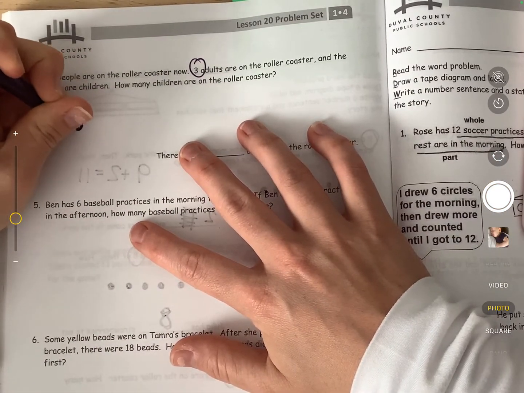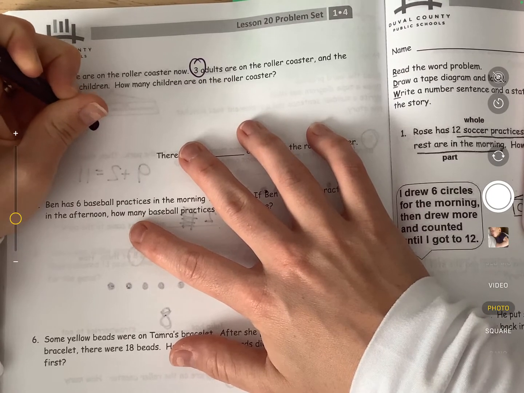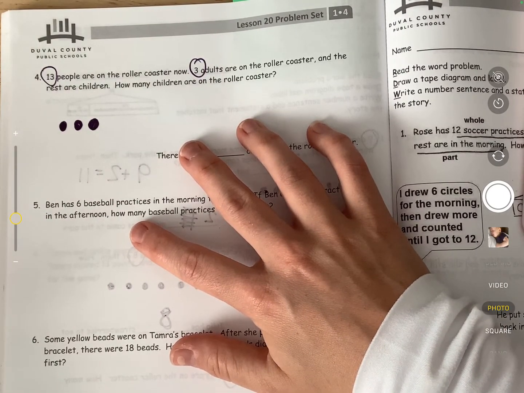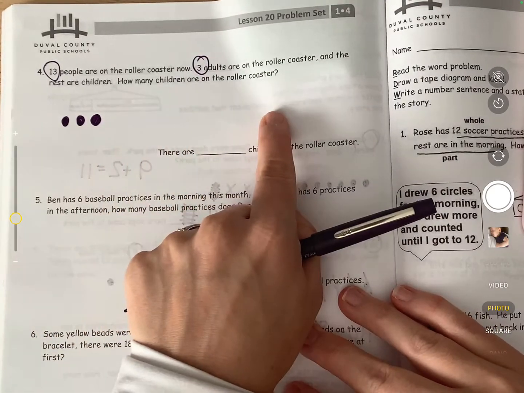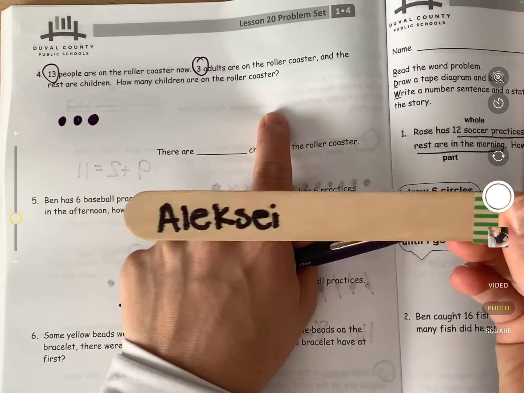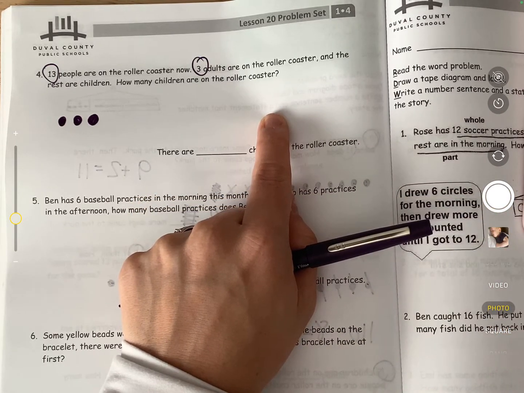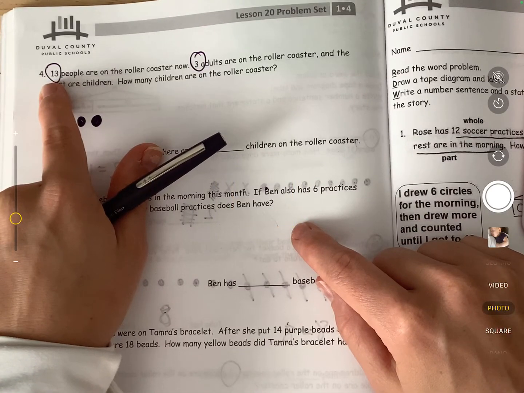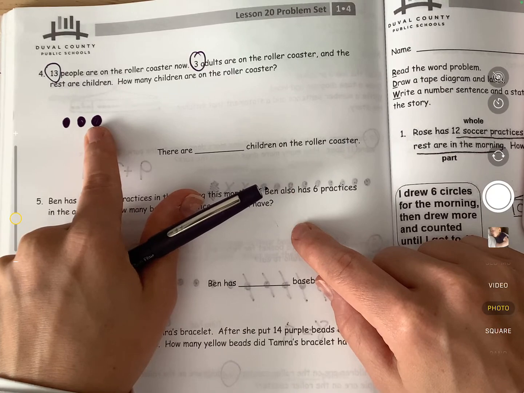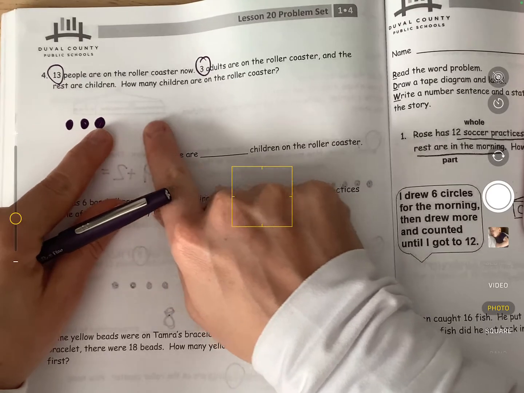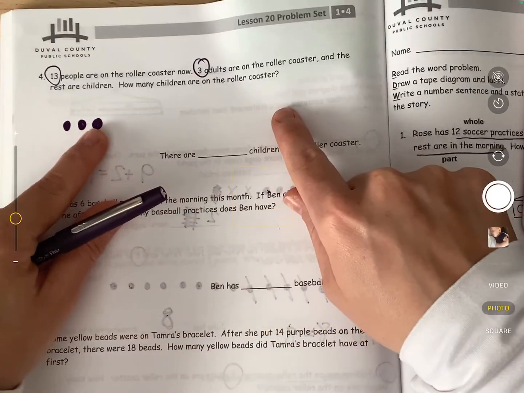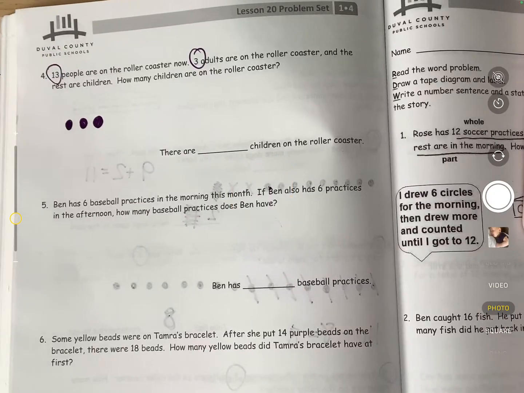1, 2, 3. Okay, 3 adults. Now think about it. If there's 13 people all together, we need to keep adding until we get to what number, Alexei? We're going to keep adding until we get to 13. Okay, everybody, start at 3. I want you to pause me while you do this. Start at 3 and keep drawing X's until you get to 13. Go ahead, pause me while you do that.